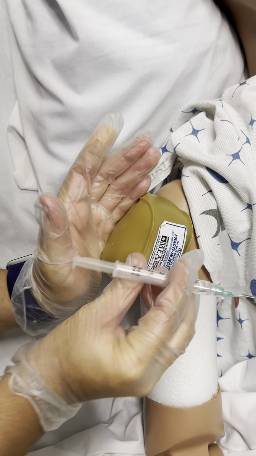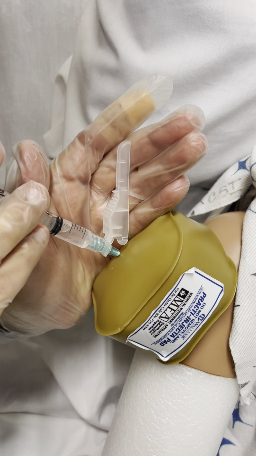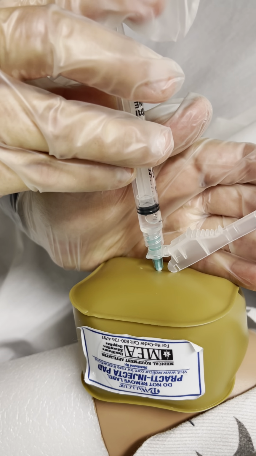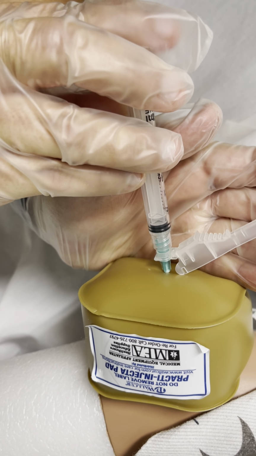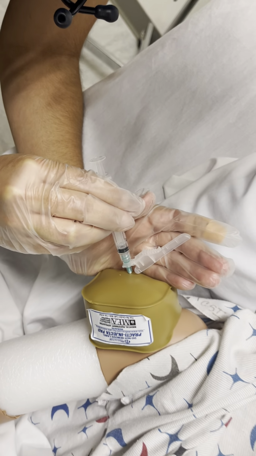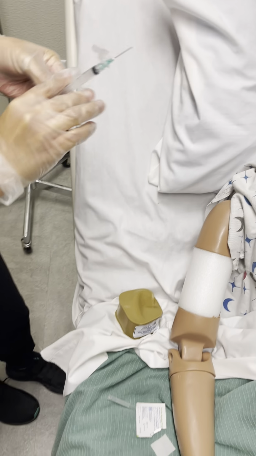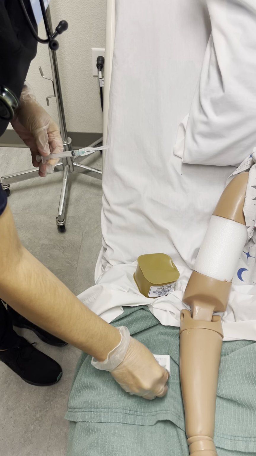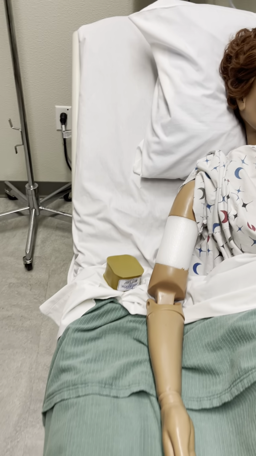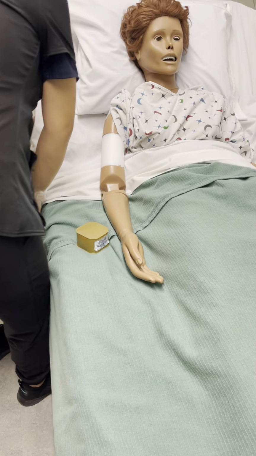And I'm gonna do the Z-track method at a 90-degree angle. Using a dart-like motion, I'm gonna inject the medication 1 ml per 10 seconds. And I'm gonna leave the needle there for 10 seconds just to make sure the medication went in. I'm gonna take out the needle slowly and release, and throw this in the correct disposable. Are you doing okay, Betty? Okay.